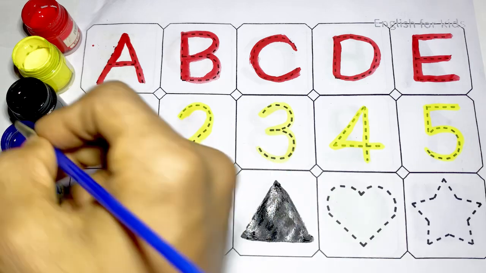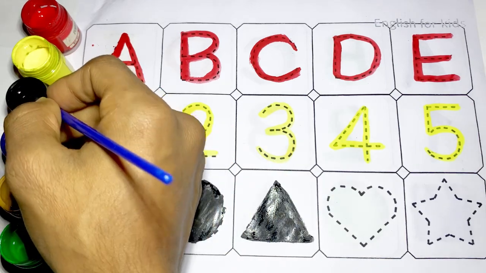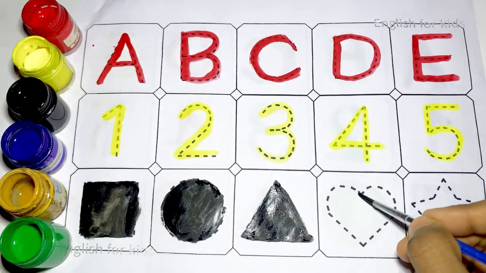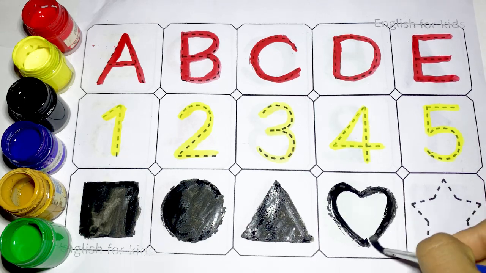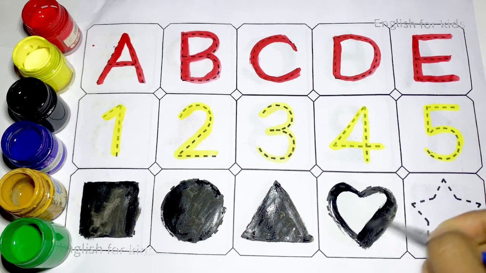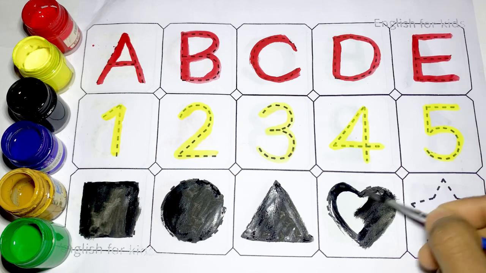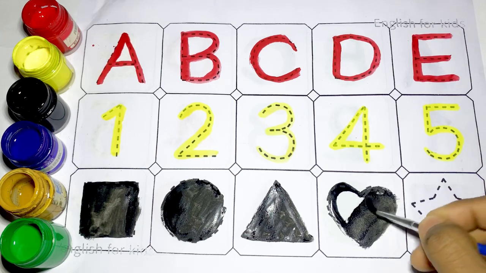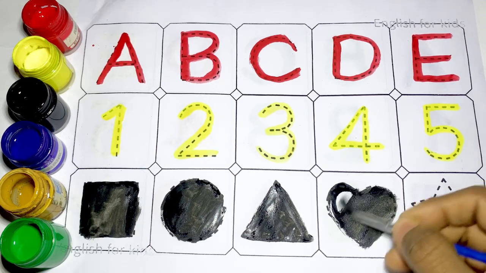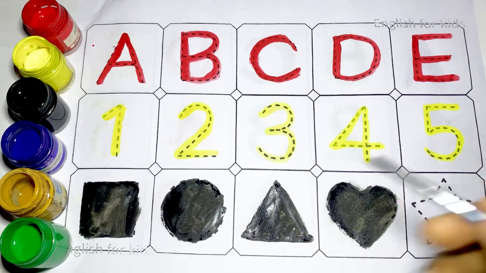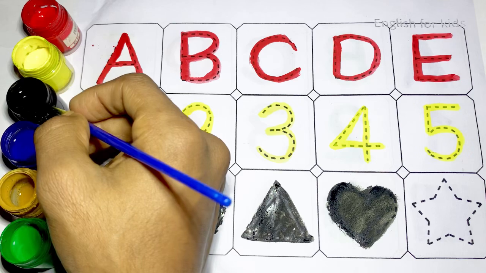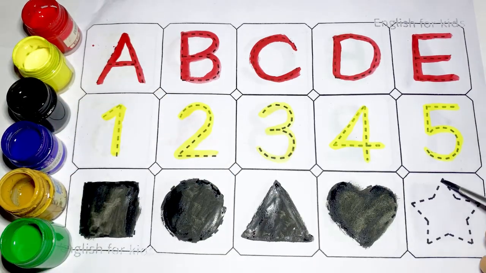Kids, now draw heart. The shape of heart. Kids, last draw star. The shape of star.